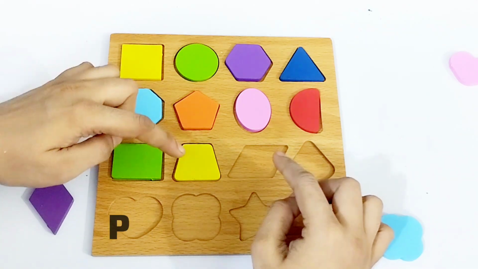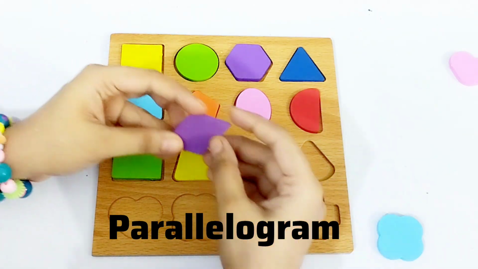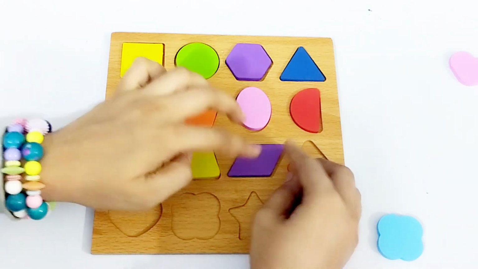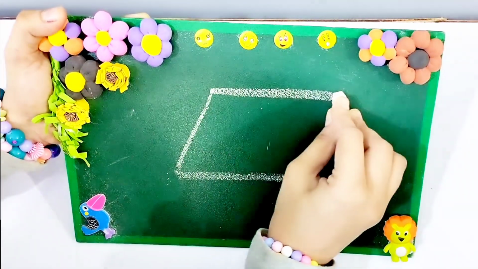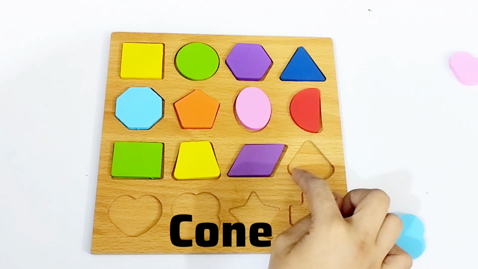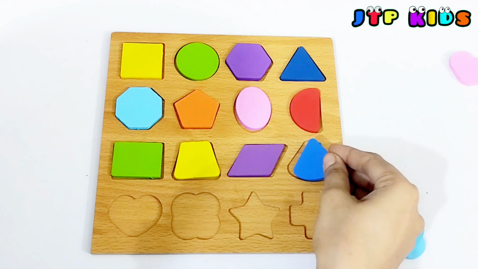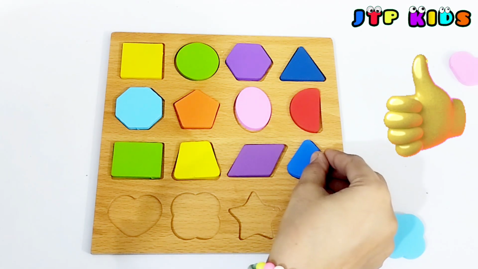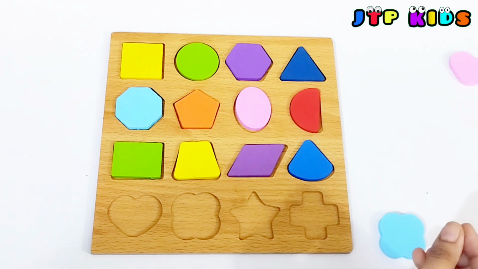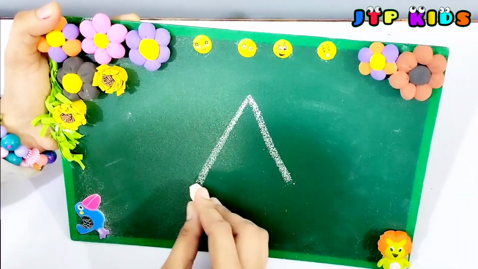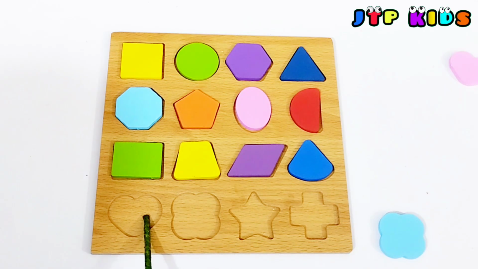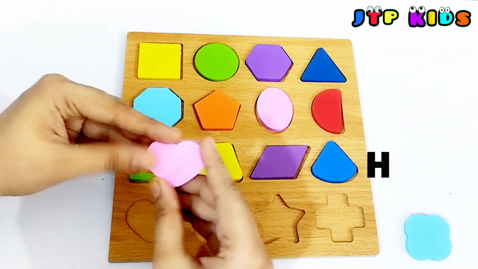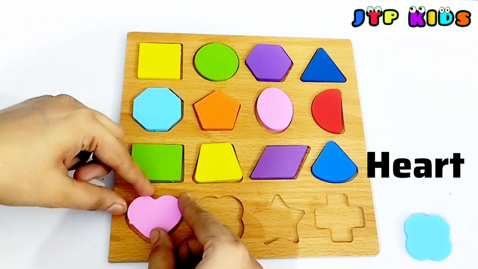And next? Parallelogram. Yes, you're right. Fix. Great. Next? Cone. Yes. Fix. Great job. Next? Yes, you're right. Heart. Great.